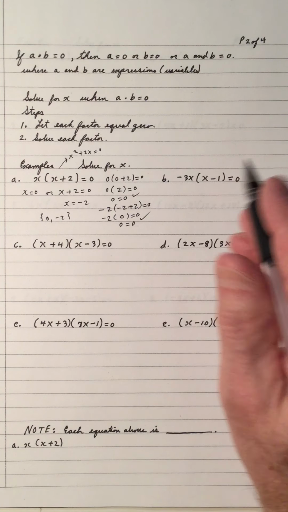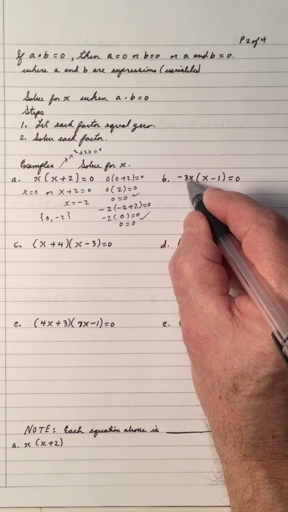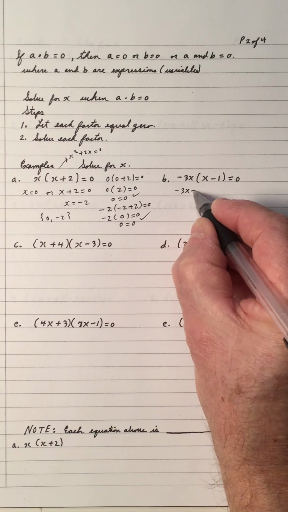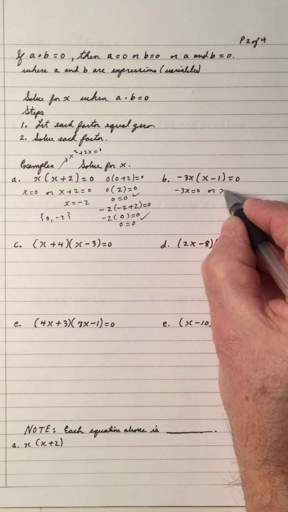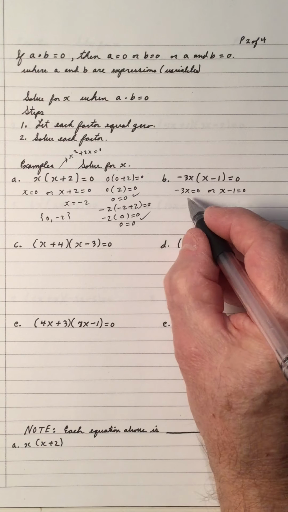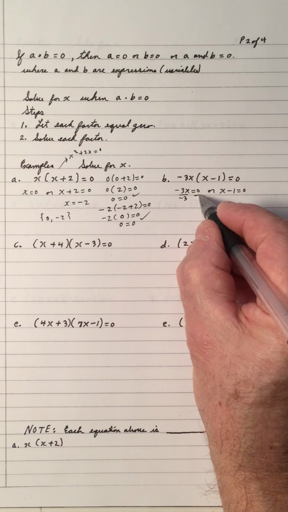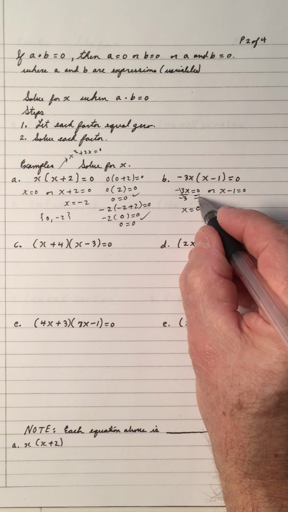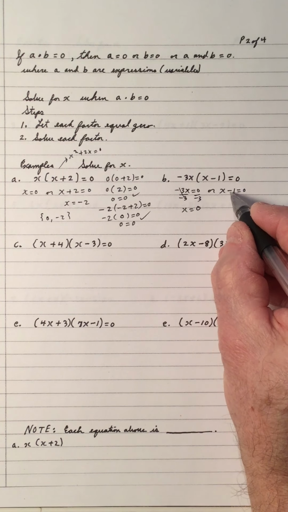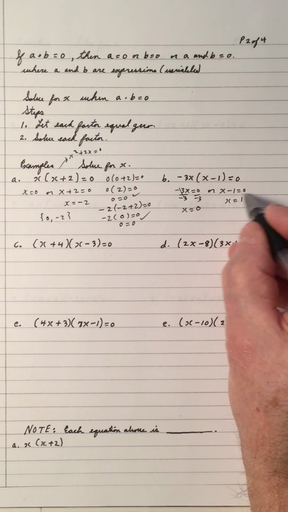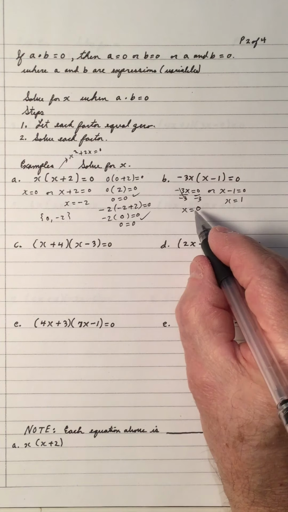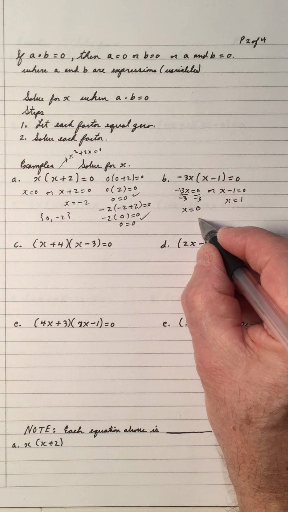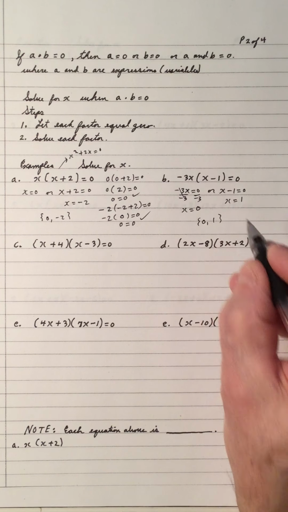Very important. B: if negative 3x times x minus 1 equals 0, that means that negative 3x can equal 0, or x minus 1 equals 0. And if I divide by negative 3, they cancel out. x is equal to 0. 0 divided by negative 3 is 0. And in this one, x equals 1 when you move it over to the right side and change the sign. So there's the solution for x here. So x can be 0 or 1.